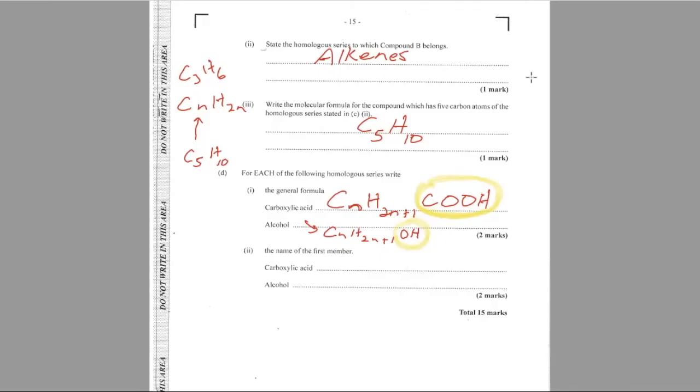So the first one for our carboxylic acid would be methanoic acid. Methanoic acid. All right, and remember that the prefix meth means 1, eth means 2, prop means 3, but means 4. So let's just jot that down in the corner here.